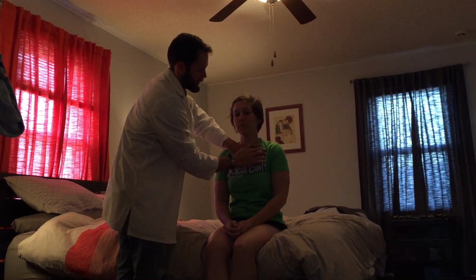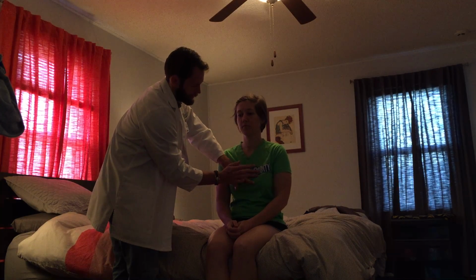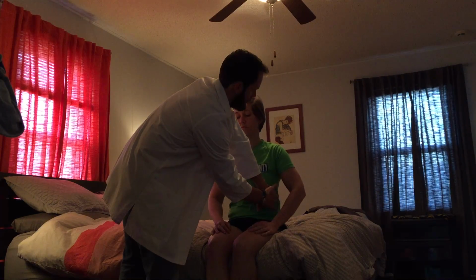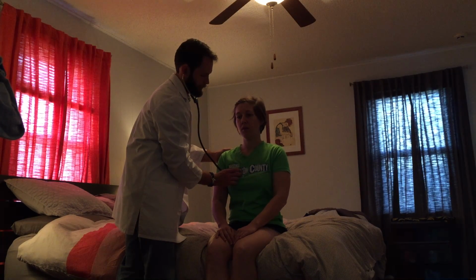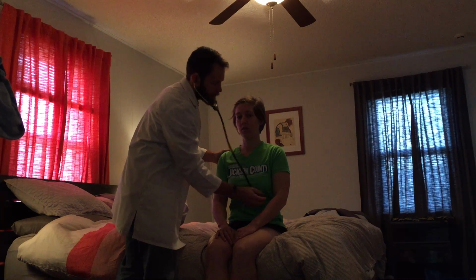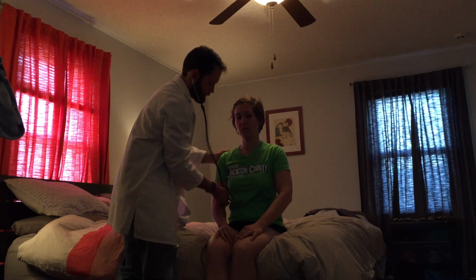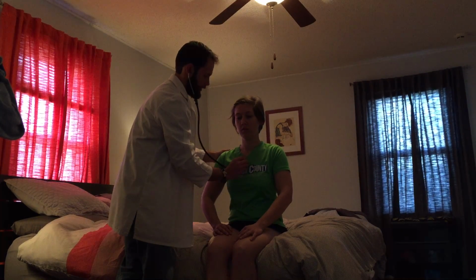Moving on to percussing the chest, I would do the same thing as the back. Should be noticing the resonant sound throughout the chest, on the sides. Okay. I would listen through the lung sounds again, and then listen through the precordium, listening for the S1 and S2, also listening for any adventitious heart sounds. Deep breaths in and out. Just breathe normally.